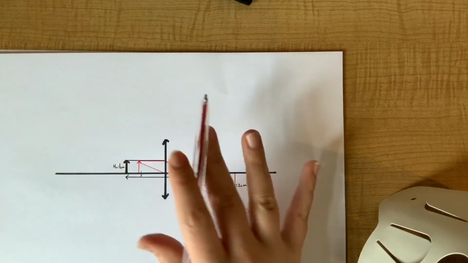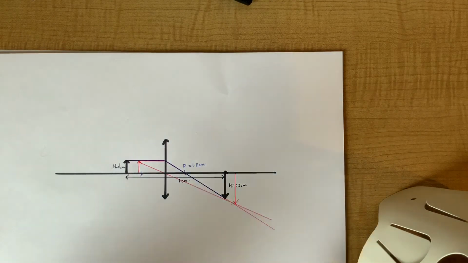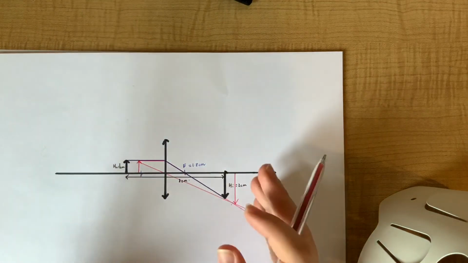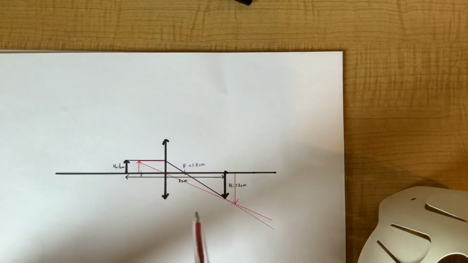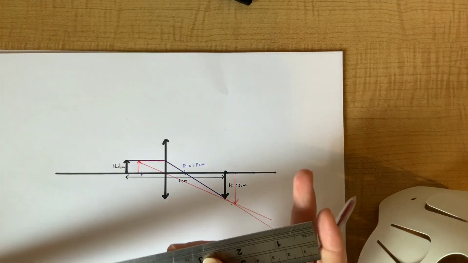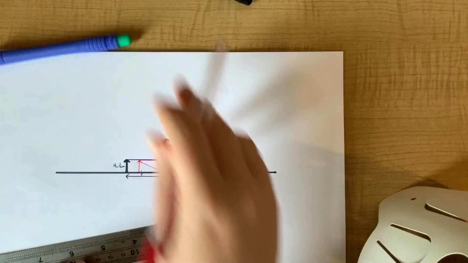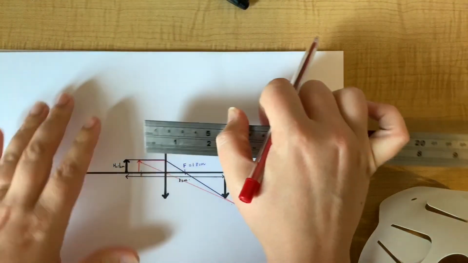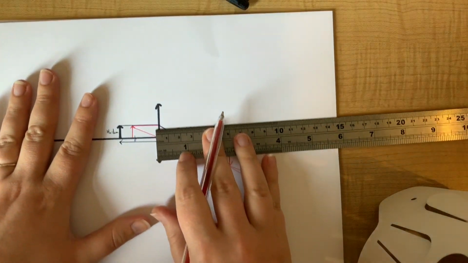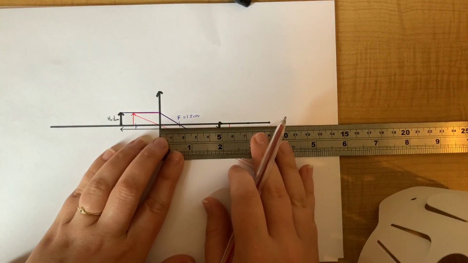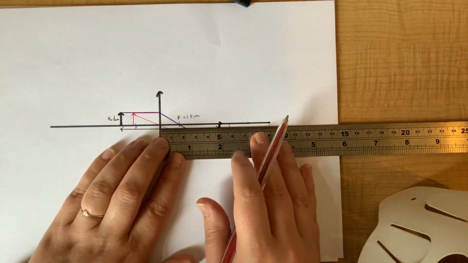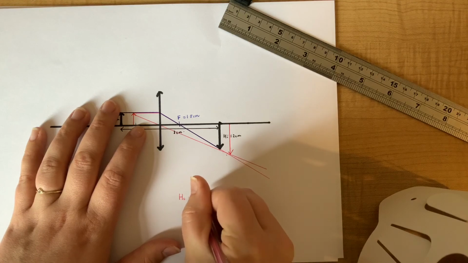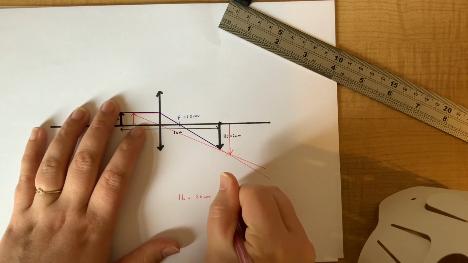So this is an example of what kind of thing you might be asked to do. It could be that you also are asked to find the distance between the object and the lens. You might be asked to put it in terms of focal length. So let's do that. Okay, so for our object in red, I see that it is 5.6 centimetres away from the lens. Okay, so the object is 5.6 centimetres from the lens.